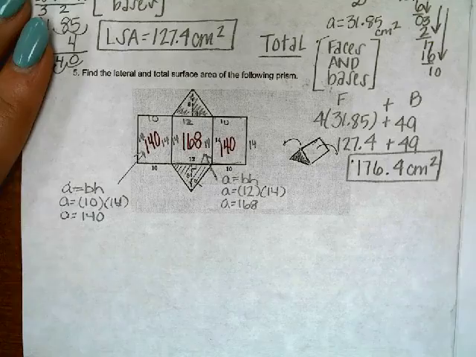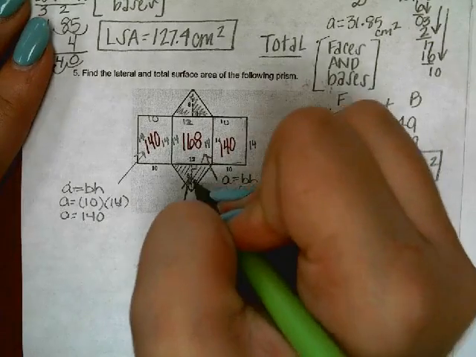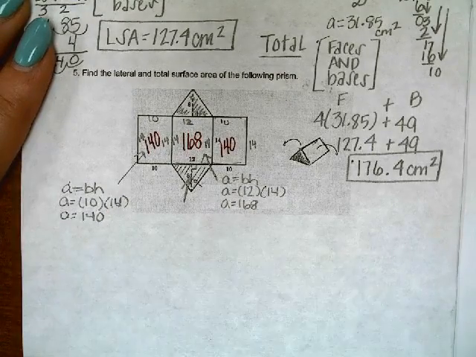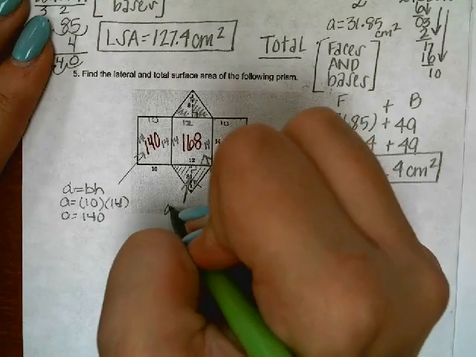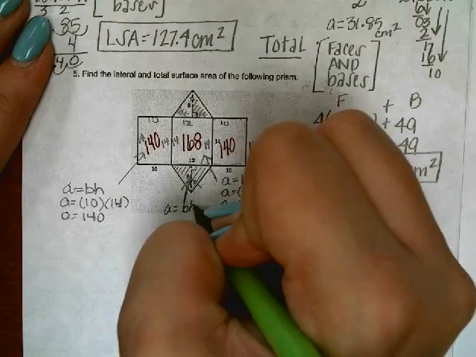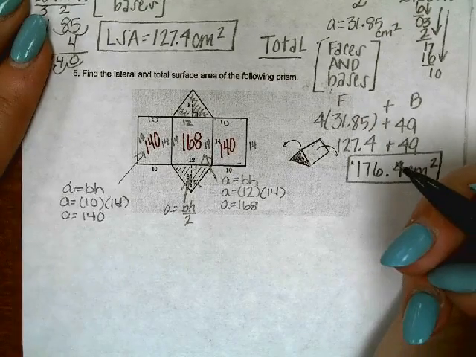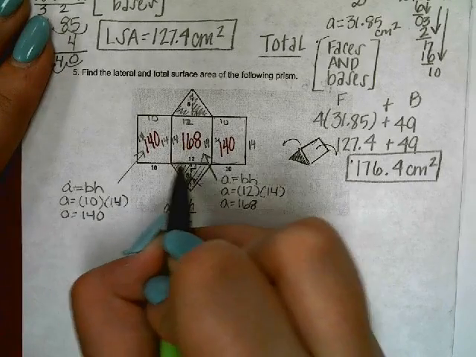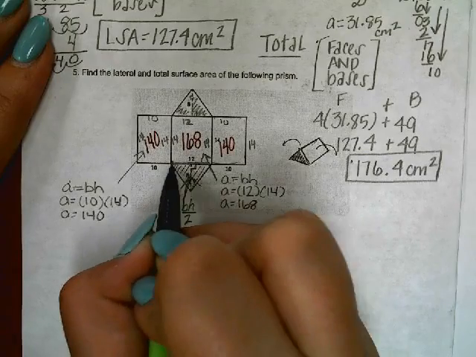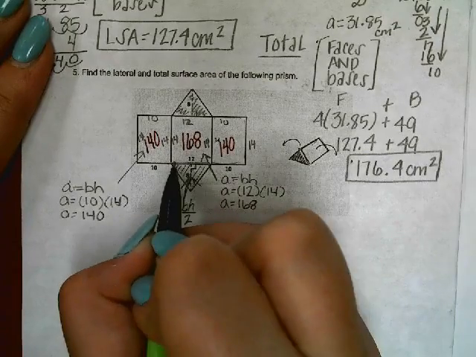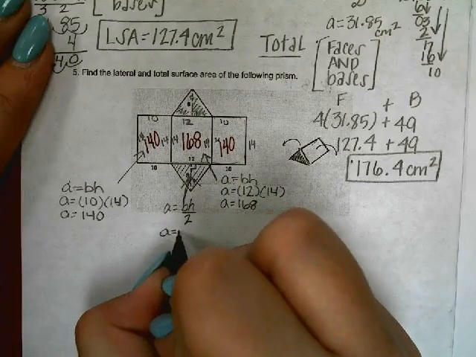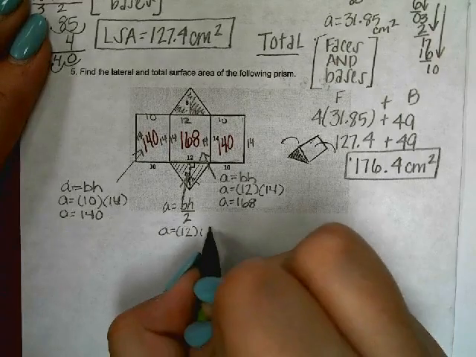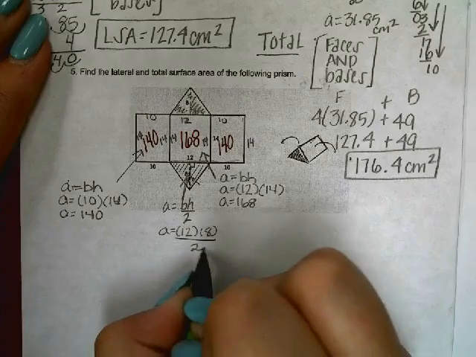All right, lastly, we need to do our bases. Our bases are triangles, so we're going to use the area of a triangle formula, which is base times height divided by 2. The base measurement of our base shape right here is 12, and the height of our triangle is 8. Don't forget, divide by 2 because it's a triangle.